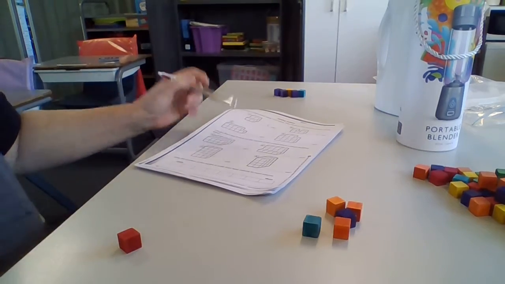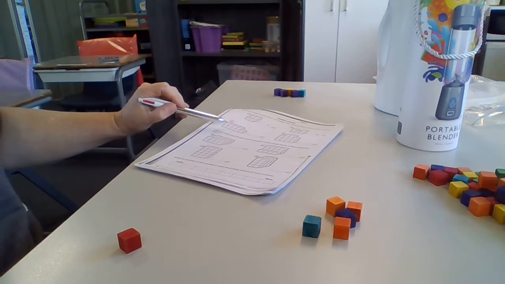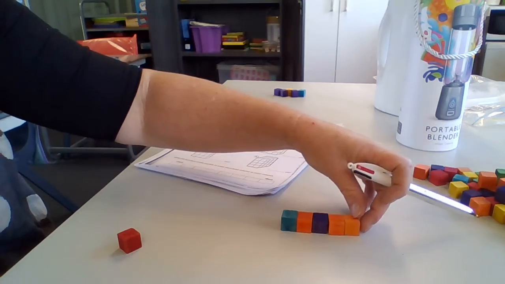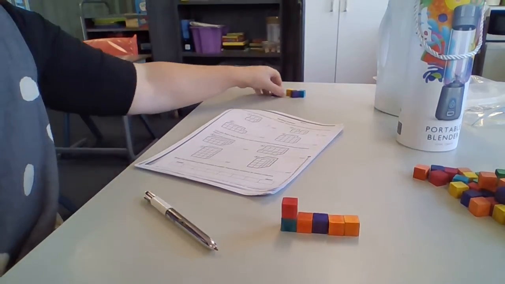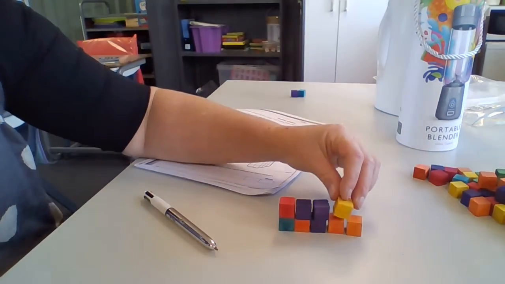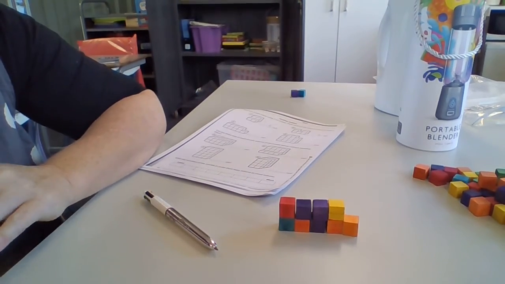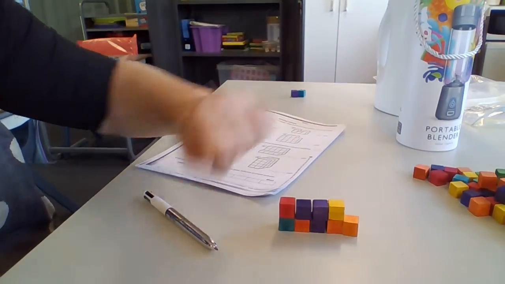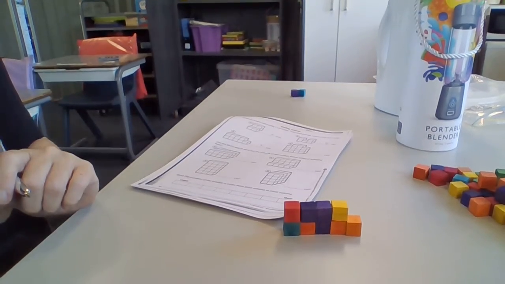Now my next one is only 1 block long, top and bottom. So I can make that picture. I have 1, 2, 3, 4, 5 blocks on the bottom. And then if I have a look, I have 4 blocks on the top. 1, 2, 3, 4. Now there isn't anything hiding behind it, we've got everything from the bottom and the top. So I have 5 plus 4, I have 9 centimetres cubed for number 3.